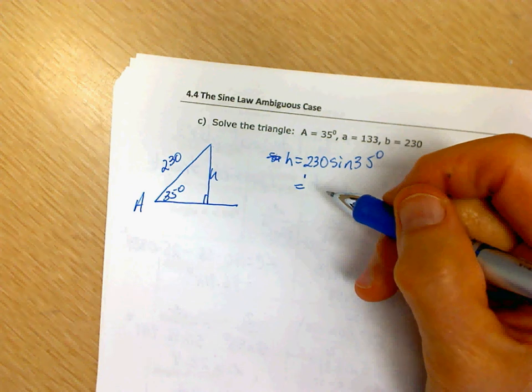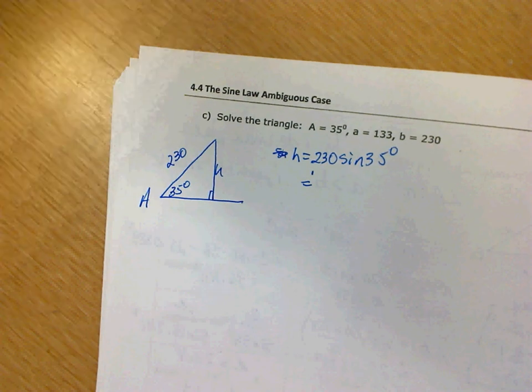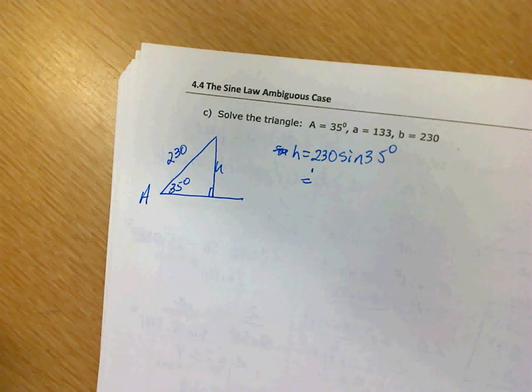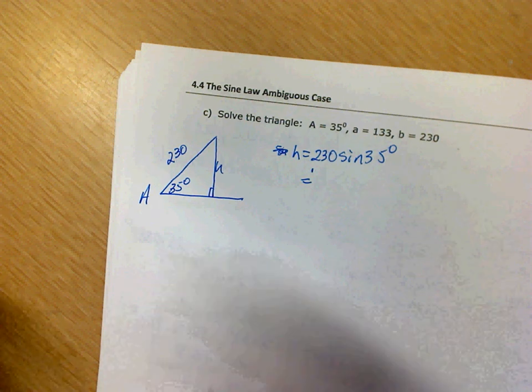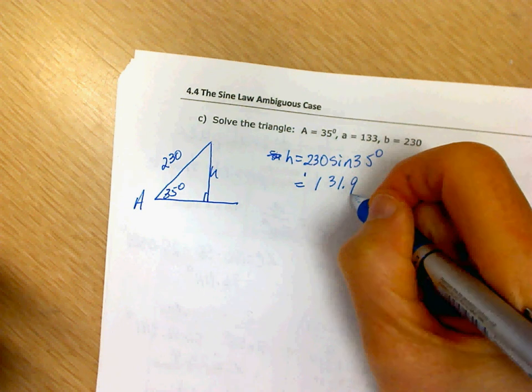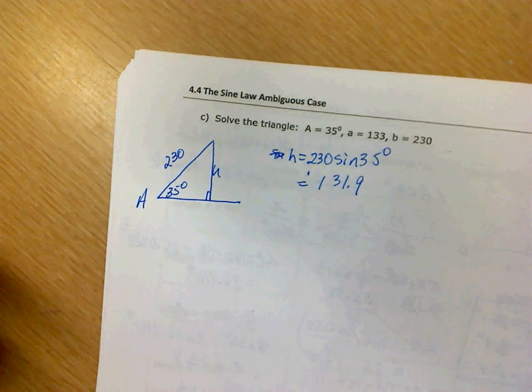Let me calculate it. 230 sine of 35 is approximately 131.9. Okay, so A is greater than the height.